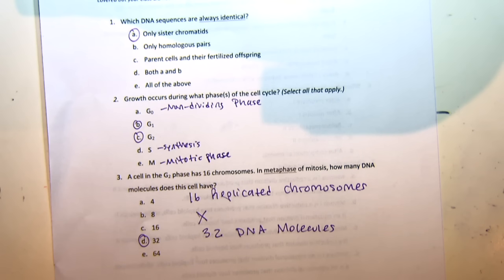Because remember, in anaphase, we're pulling apart our X's, our replicated chromosomes. And they're going to be 32 unreplicated chromosomes, each made of 1 DNA molecule. Everybody good?